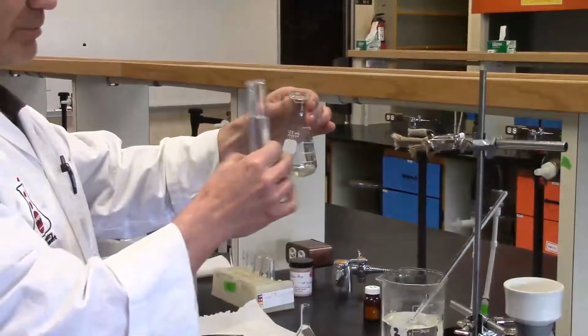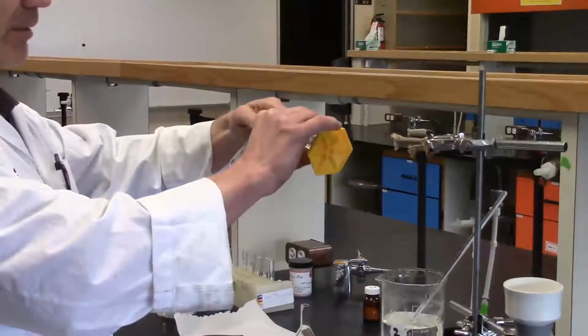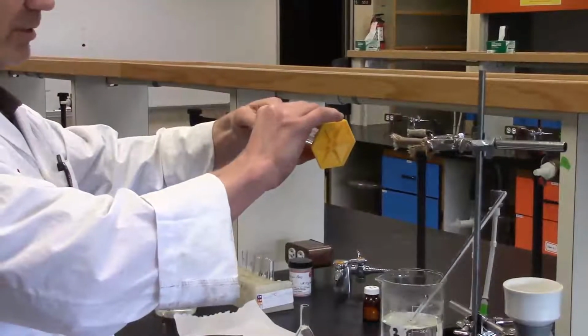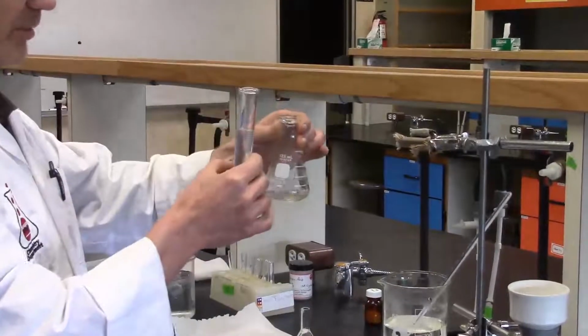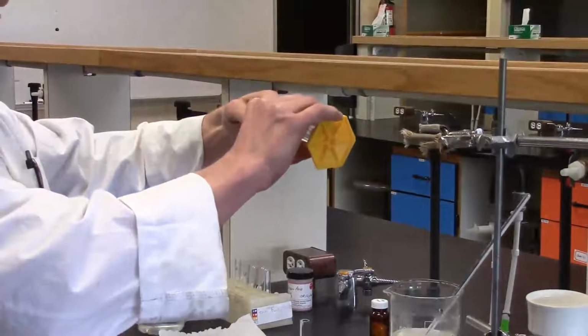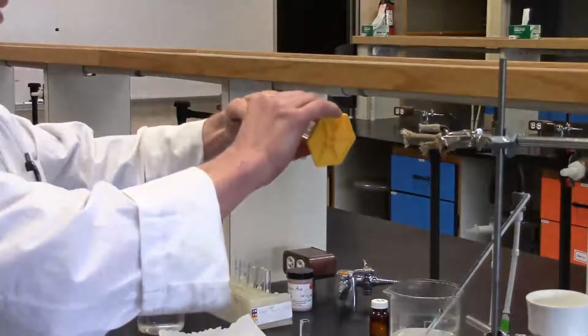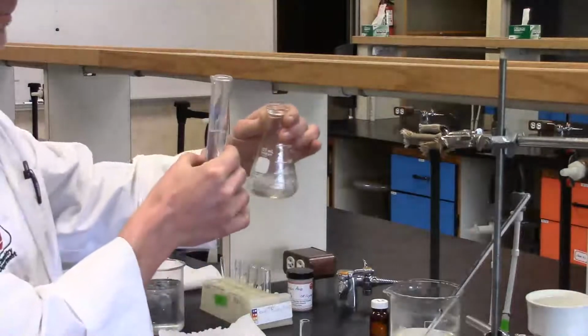When you first add, be careful. You will see a little bit of boiling there, so watch it. Don't be sticking your head right at the corner of the Erlenmeyer. Swirl with each addition, and be fairly quick on this. So I'm adding 2 to 3 mils at a time of ice cold water.